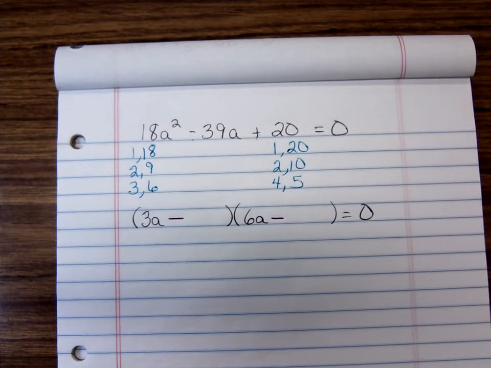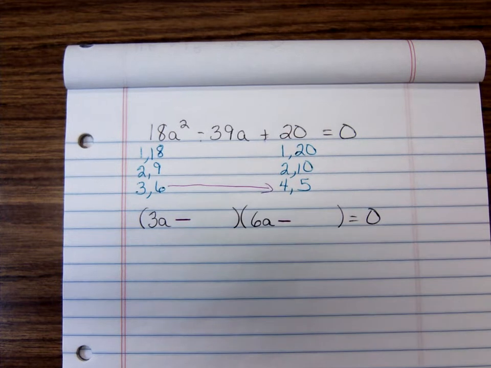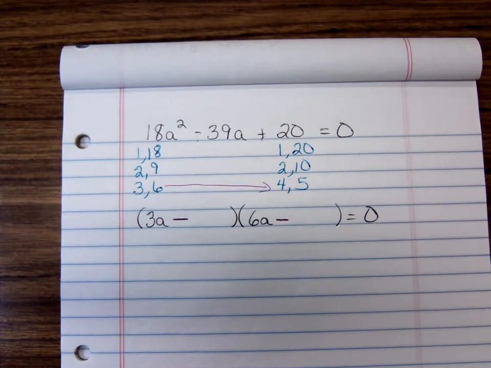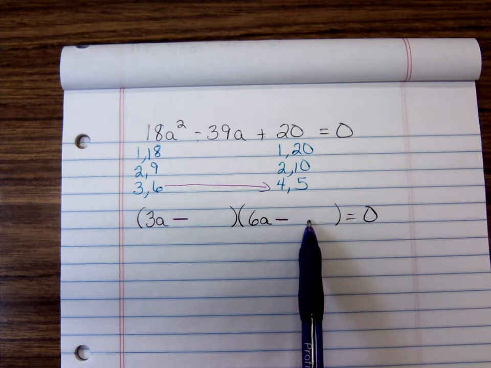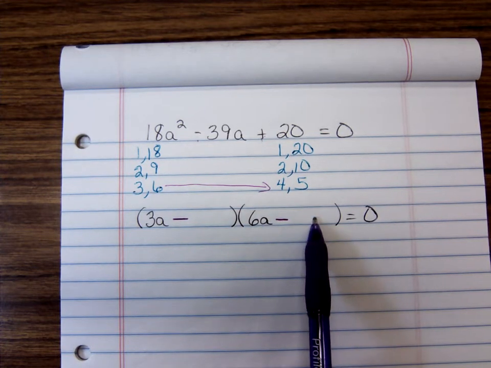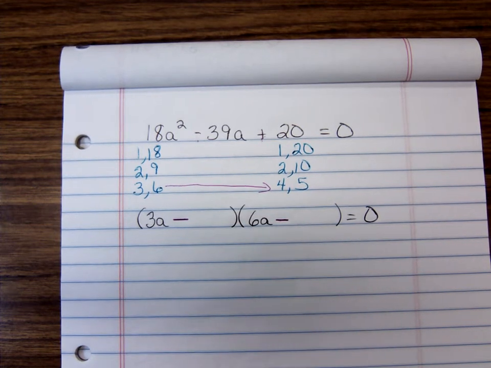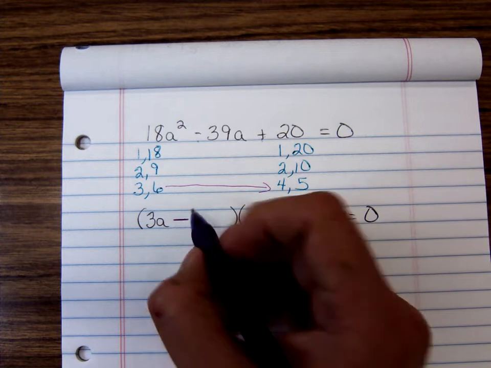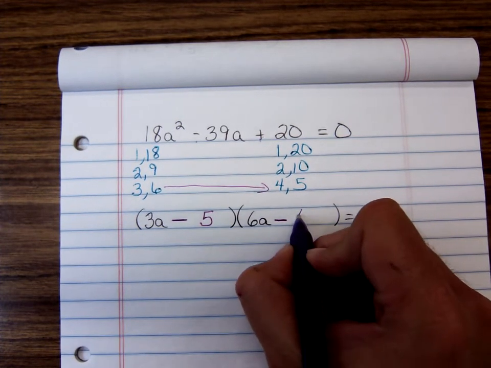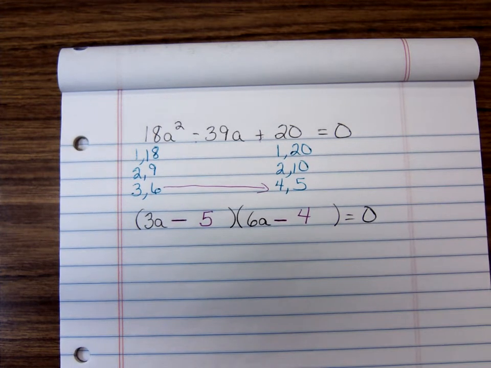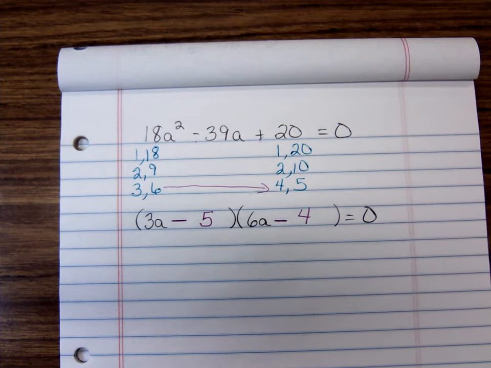Now I'm going to try this with the 4 and the 5. Now let me think. I can't put the 5 here and the 4 here, because if I put that 4 there, there's a common factor of 2. Can't have any common factors other than 1. So the only way this could possibly work out would be if the 5 is there and the 4 is there. Well, let's see. Let me see.